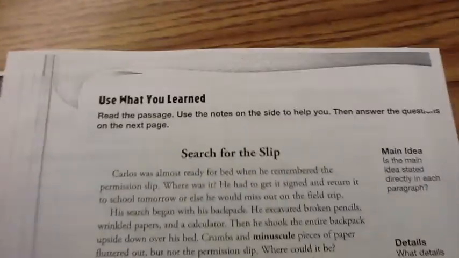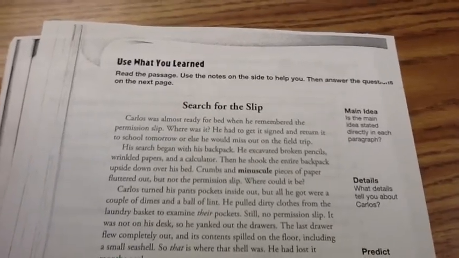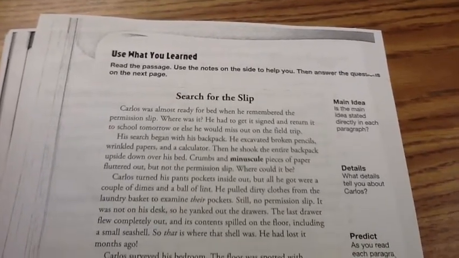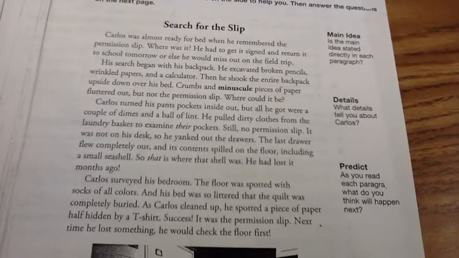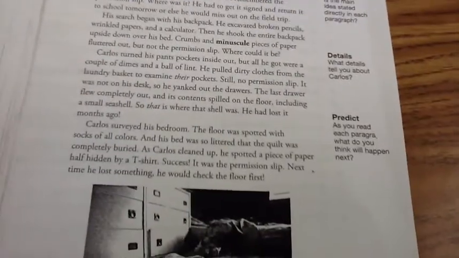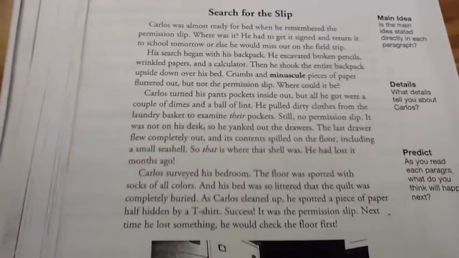Here it says, read the passage. Use the notes on the side to help you. Then answer the questions on the next page. Here we say, search for the slip. Our guiding question is main idea. Is the main idea stated directly in each paragraph? Details. What details tell you about Carlos? And predict. As you read each paragraph, what do you think will happen next? We'll be doing those 3 things as we read through this passage.